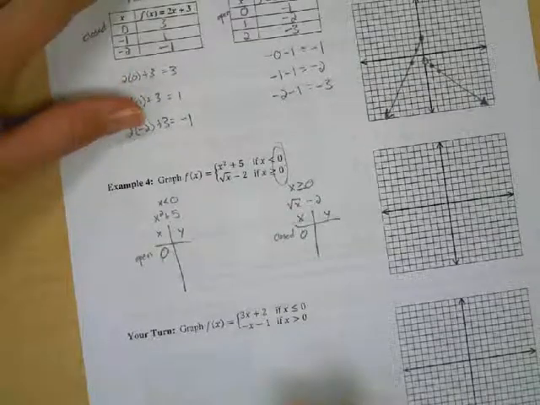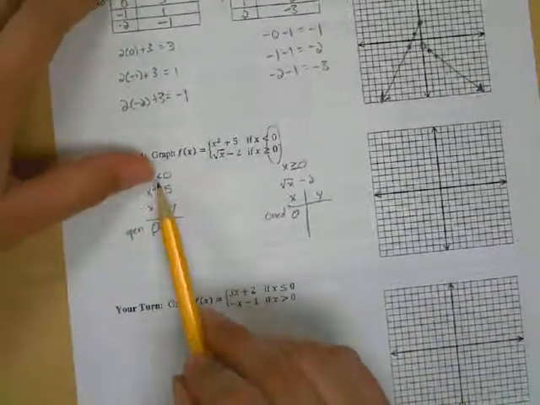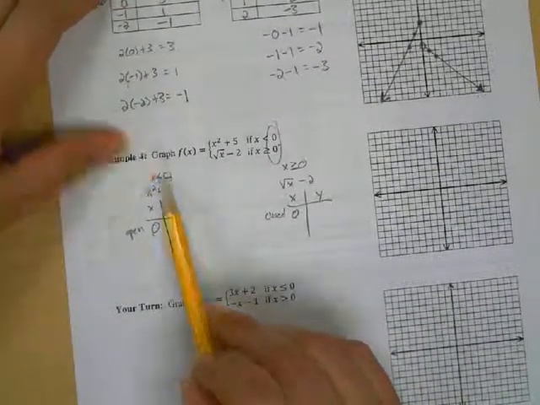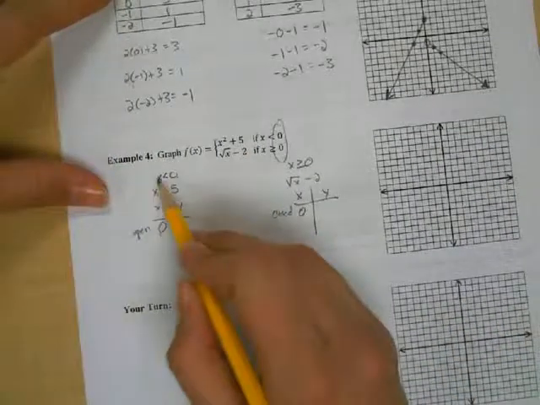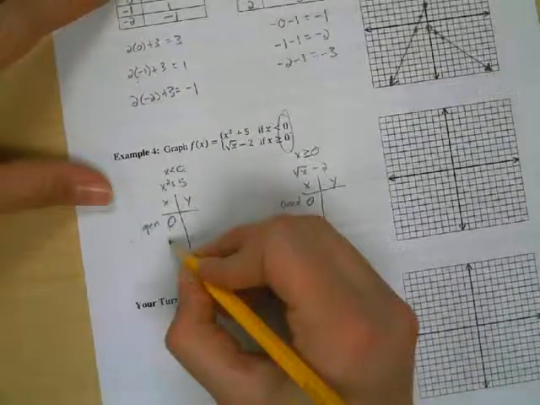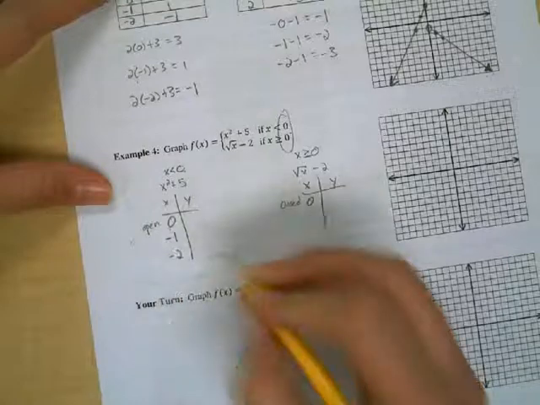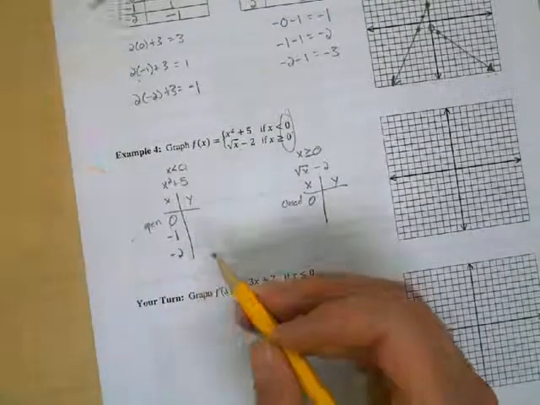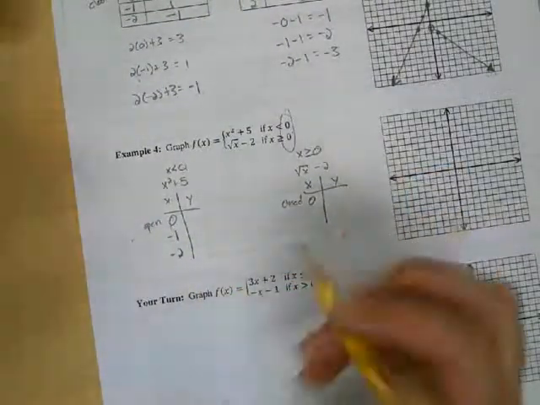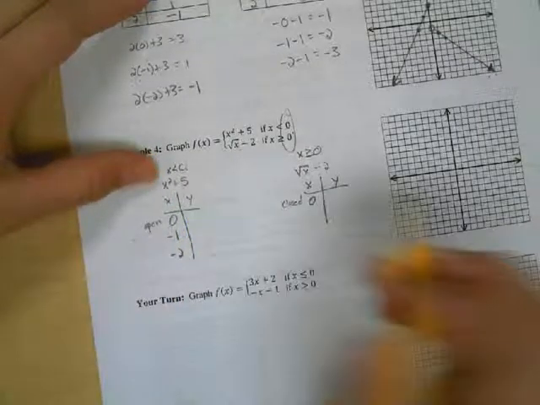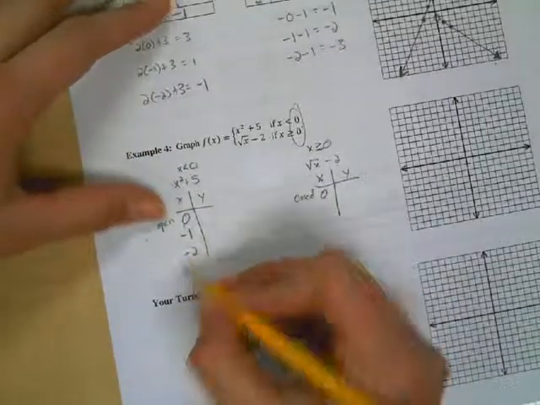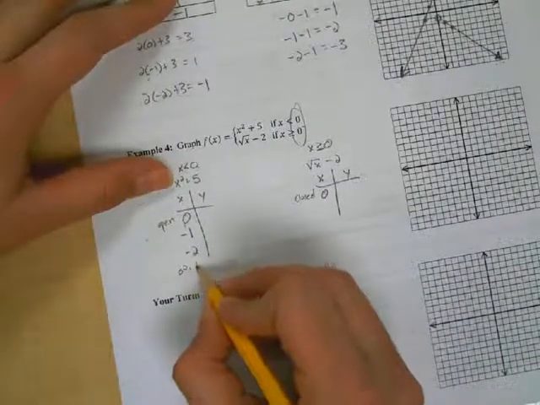Now, x is less than 0. So I'm going to pick numbers less than 0. So I'm just going to go -1, -2. Doesn't have to be those numbers. I can do -3 or -7 as long as it's less than 0. Plug those in. So 0 squared plus 5 is 5.